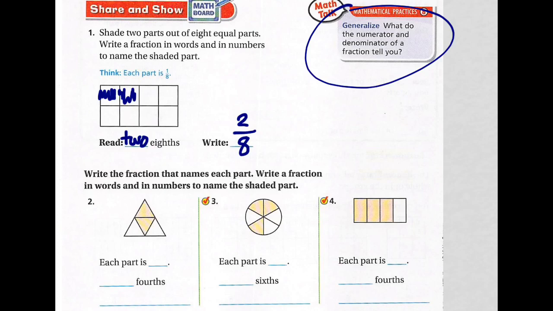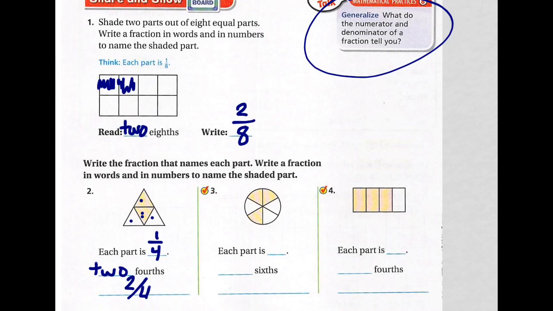Okay, for 2, 3, and 4, we need to write the fraction that names each part, and then we need to write a fraction in words and in numbers to name the shaded part. So, number 2, there are 1, 2, 3, 4 equal parts. So each part would be 1/4. Now we need to tell how many parts are shaded, which would be 2 out of the 4. So that would be 2/4. And the way we'd write it as a fraction is 2 out of 4. 2/4.